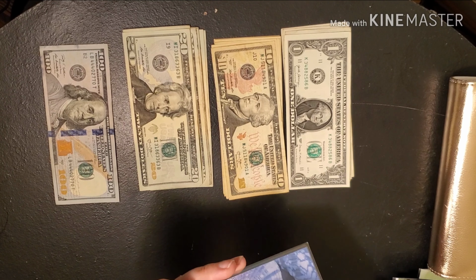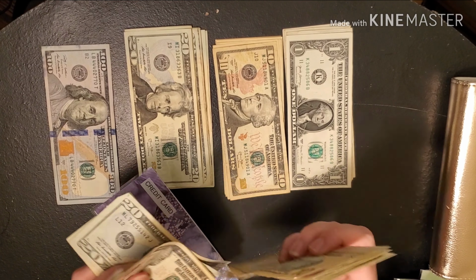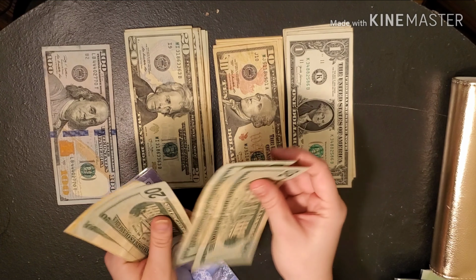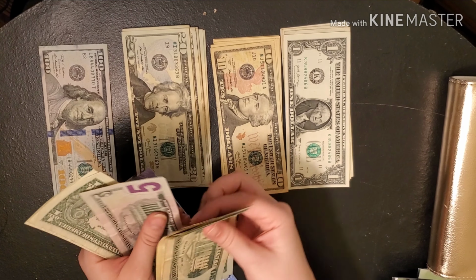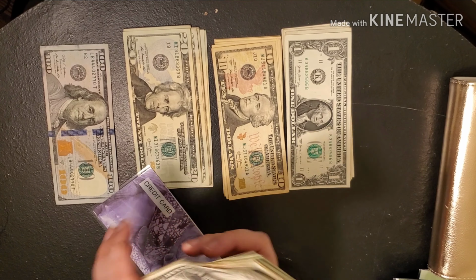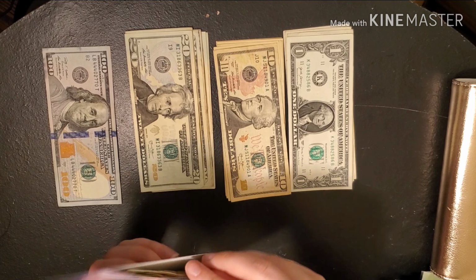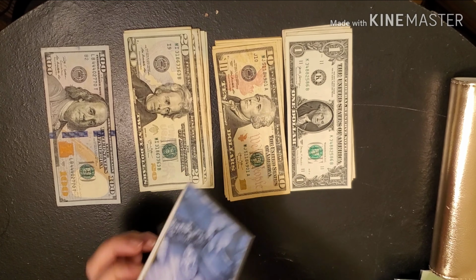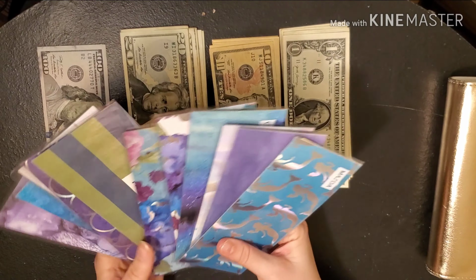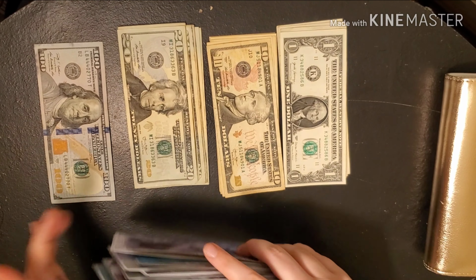Now let's see what we have in total. All right, so we have 20, 40, 60, 80, 90, 100, 5, 6, 7, 8. So we have $108 going to pay on our credit card. And we still have one more week this month before I make another payment. So I'm so excited for this one. All right, so those are all of our bills and expenses for February.